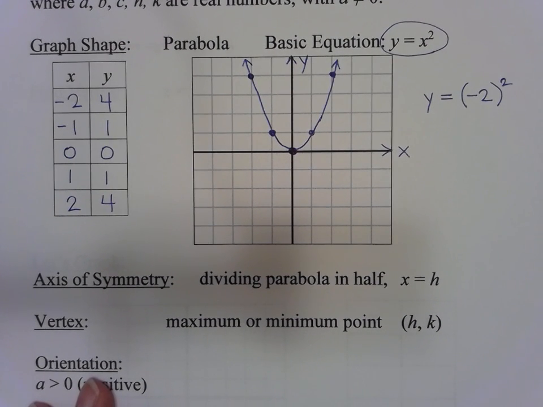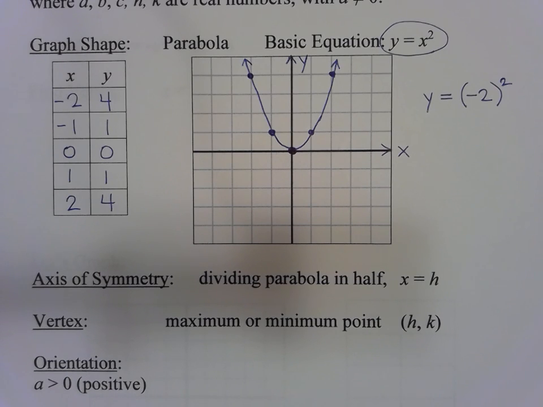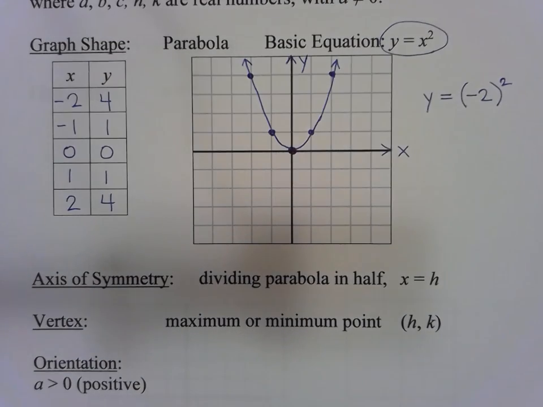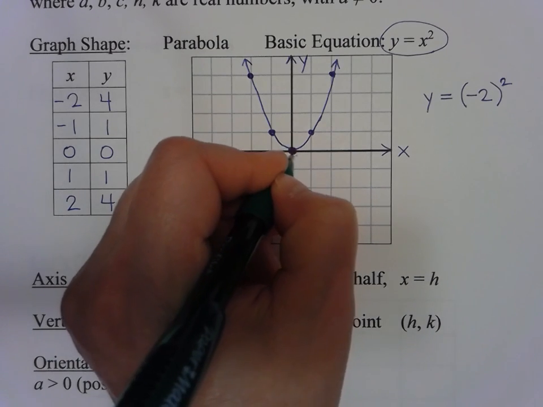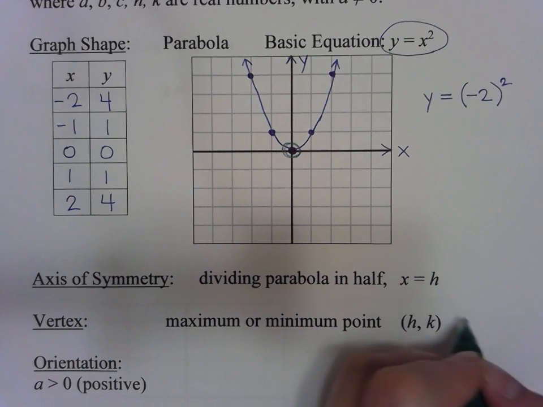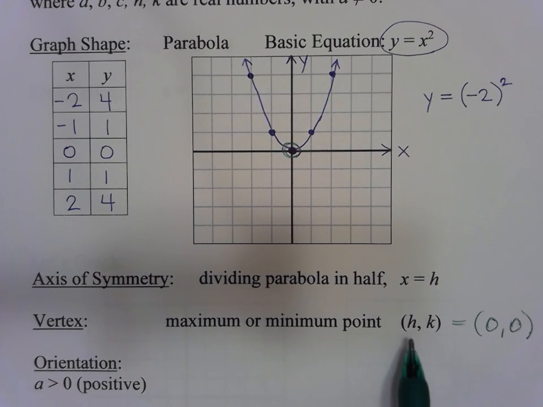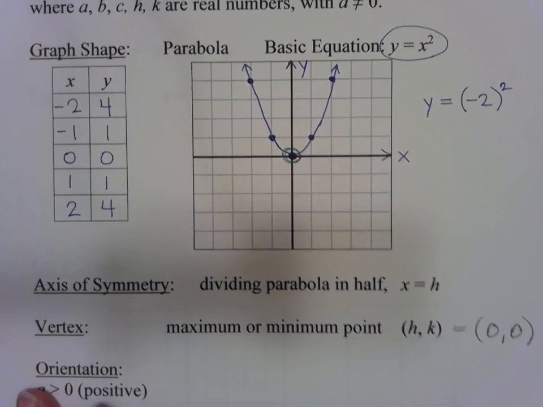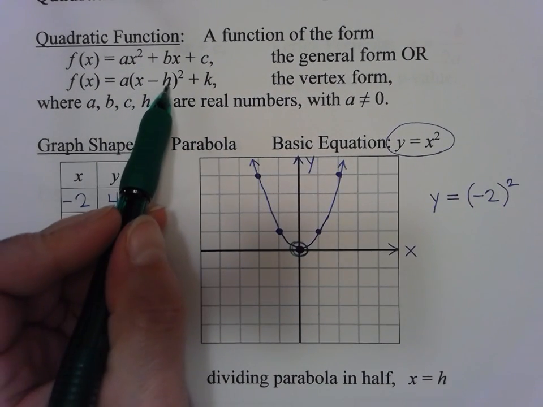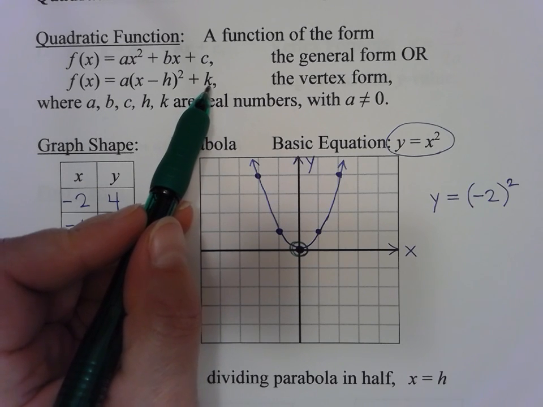Before we talk about how to graph any others, we want to talk about all the important pieces of this graph. There's an important point, I'm going to start with that, and that's the vertex. The vertex is the maximum or minimum point. For this graph, 0, 0 is the vertex, right? In general, we use h and k as variables to represent the coordinates of the vertex. Why mention that? Because we have an h and a k up here in the vertex form. And we're going to talk about that in just a minute.